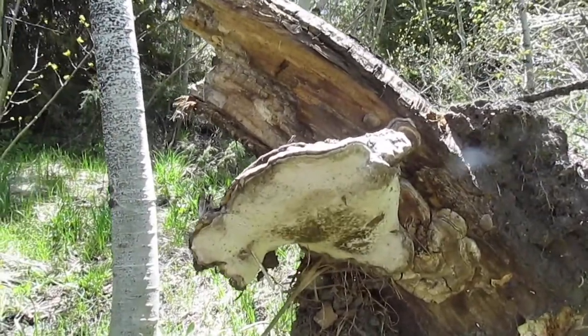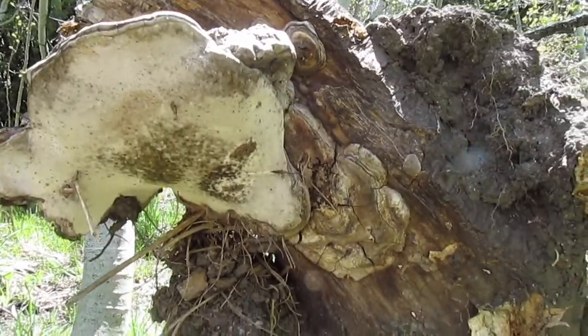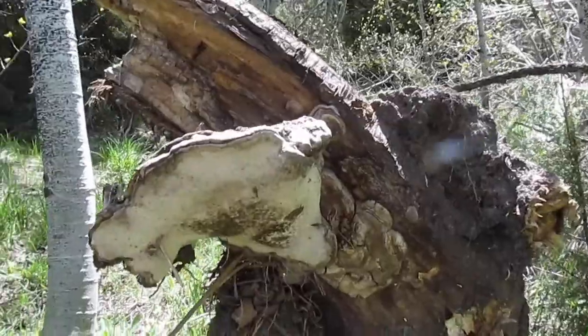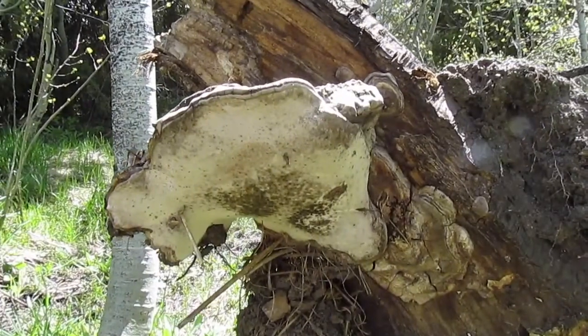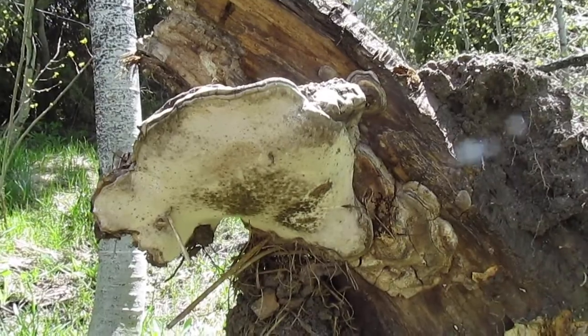Check out this giant mushroom. A mushroom is a classic sign of decomposition. This tree is now dead. This fungus has taken advantage of that, and it is feeding off of the nutrients that were inside this tree.